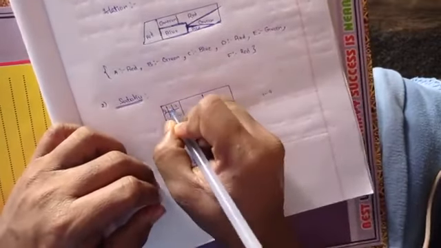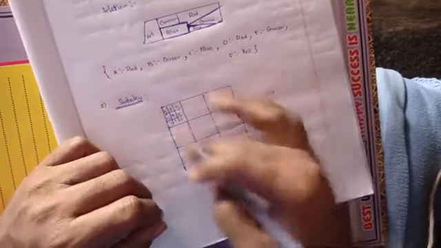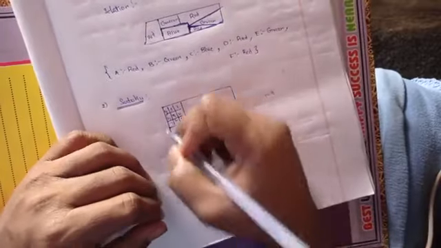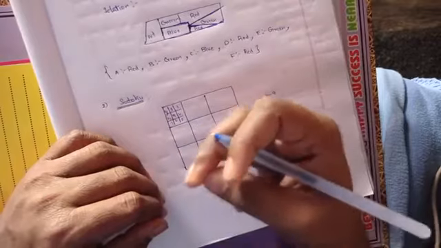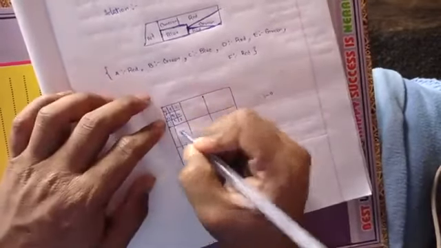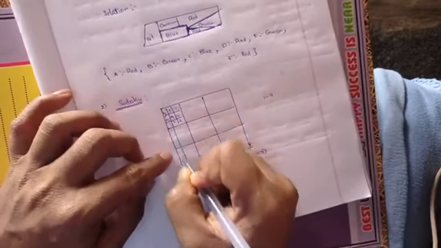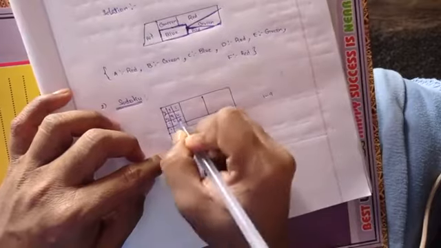For example, 1 2 3 4 5 6 7. This is how we will be filling each and every row and column, and we have to check that in each and every row there should be no repetition of the value. For example, in this row we have already used 4 5 7, right? So we should not use 4 5 7 column-wise or row-wise anywhere.